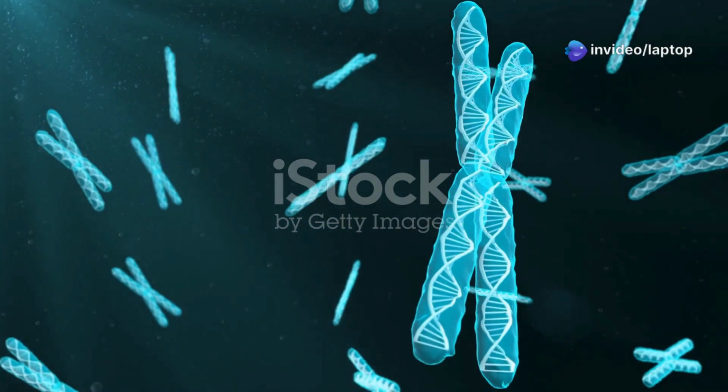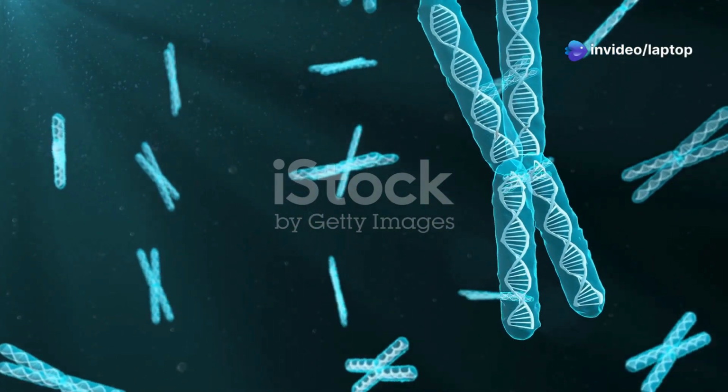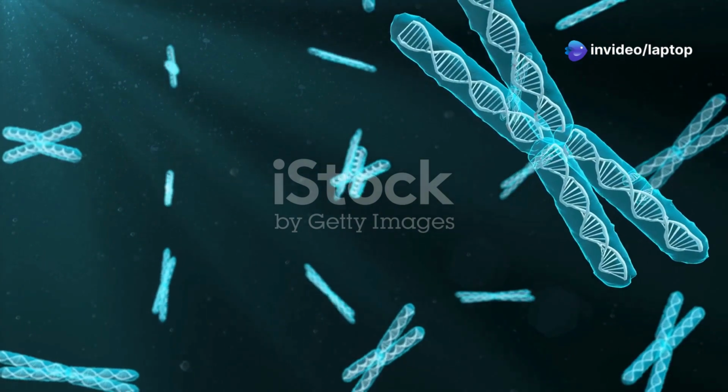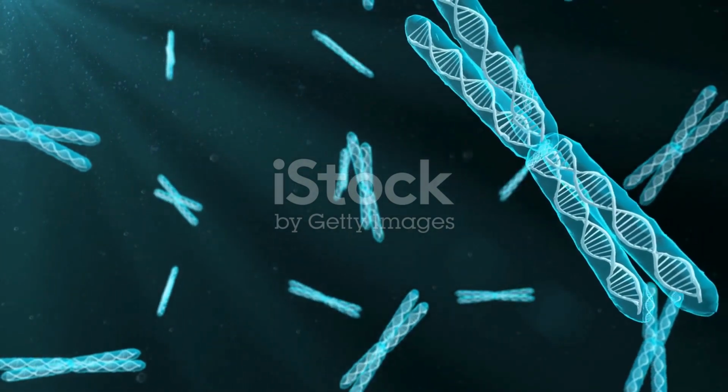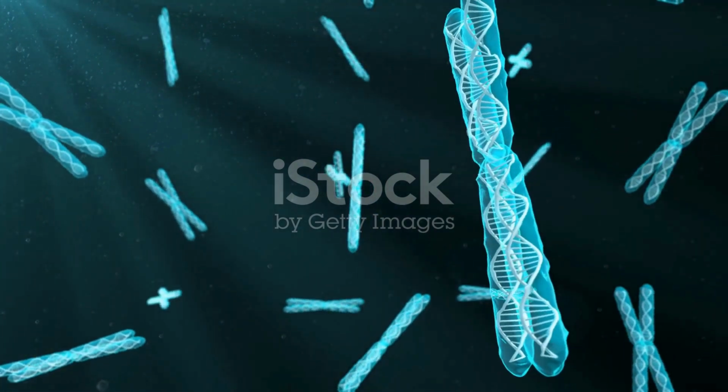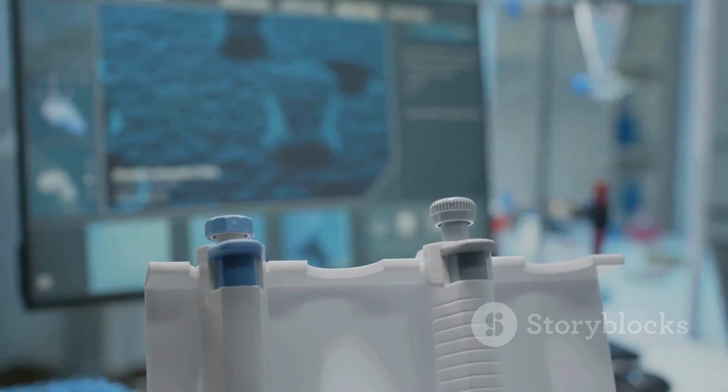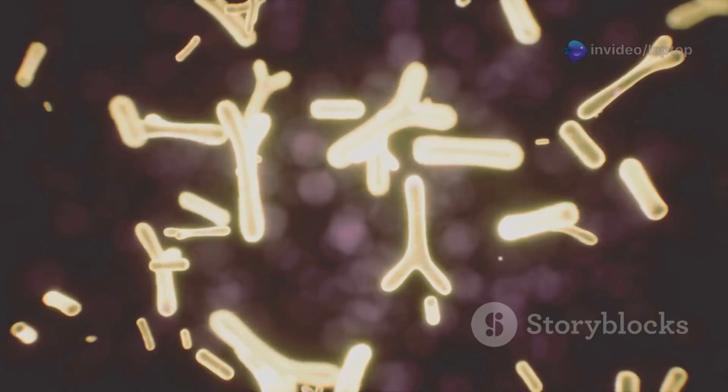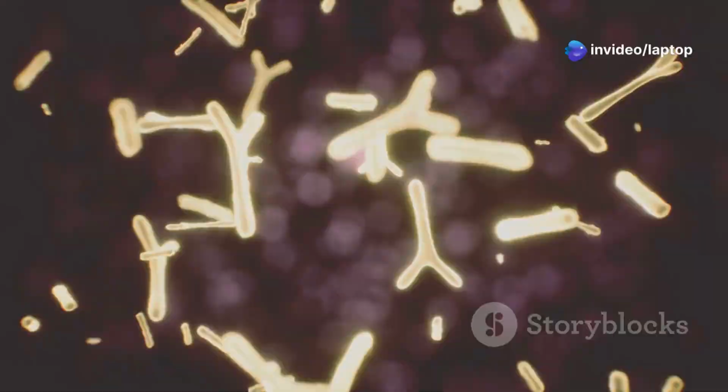Initiation, origin recognition. Replication begins at a specific site on the circular bacterial chromosome called the origin of replication, or OriC. This region contains specific DNA sequences that are recognized by initiator proteins.